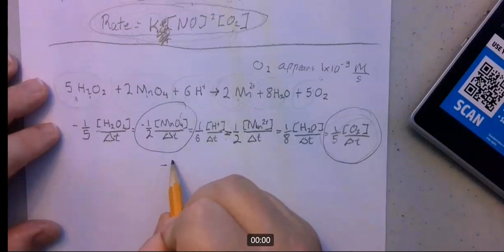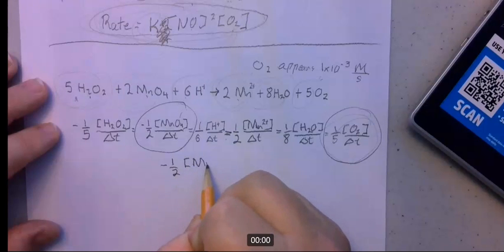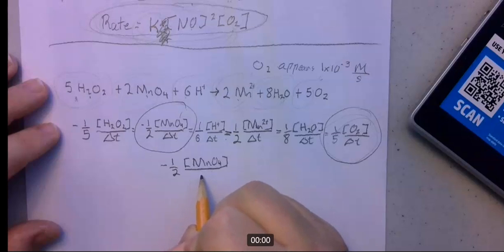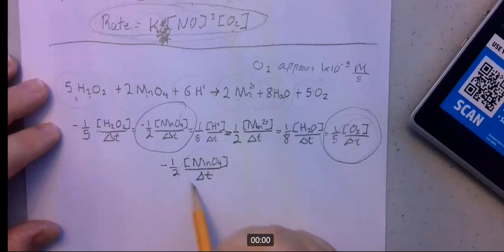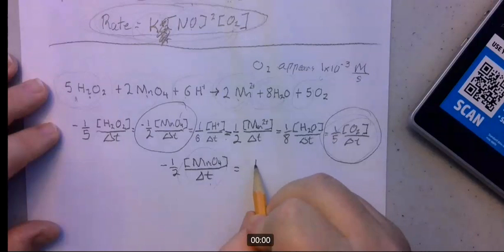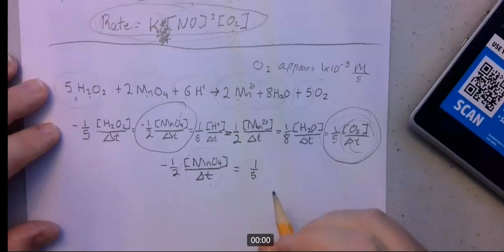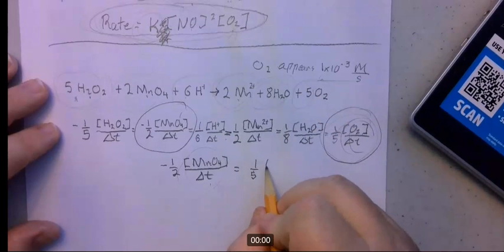So it's negative 1/2, again, this is the rate, this whole thing. It's the concentration per unit time. And that's going to equal 1/5. But we know what the rate of O2 is, the concentration. It's up here. It's this number.